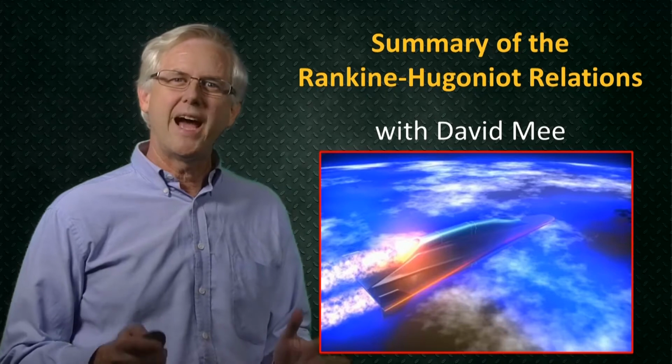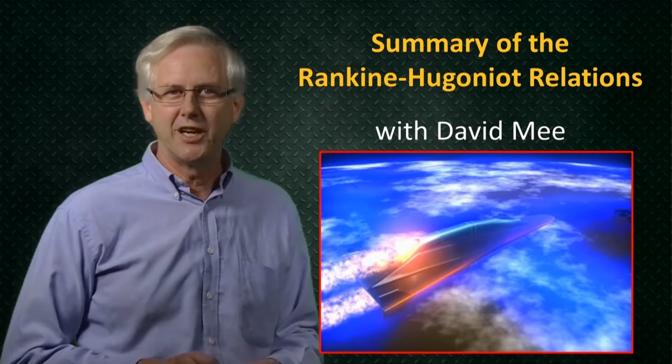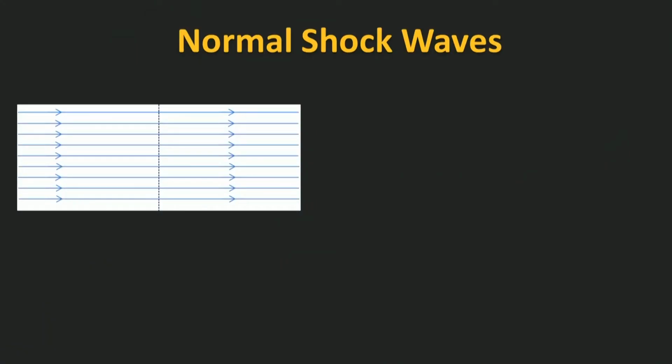In this component, we'll summarise the Rankine-Hugoniot relations, and we'll have a look at how properties of a gas change across a normal shock wave for some typical conditions. Let's just set the scene again. We're looking at the flow of a calorically perfect gas as it passes through a normal shock wave.